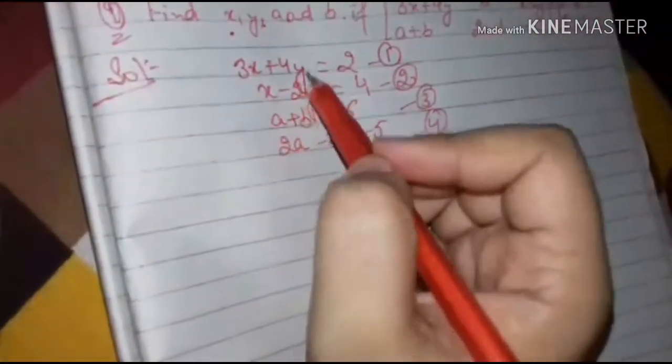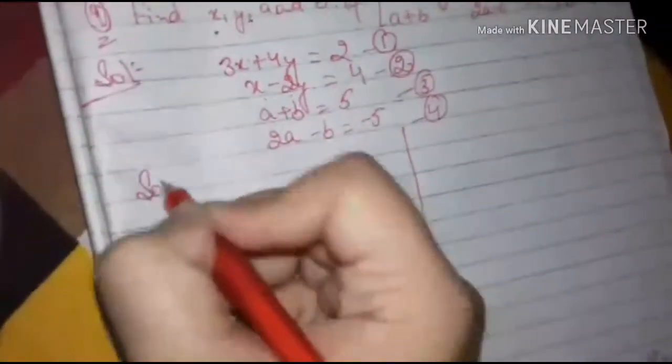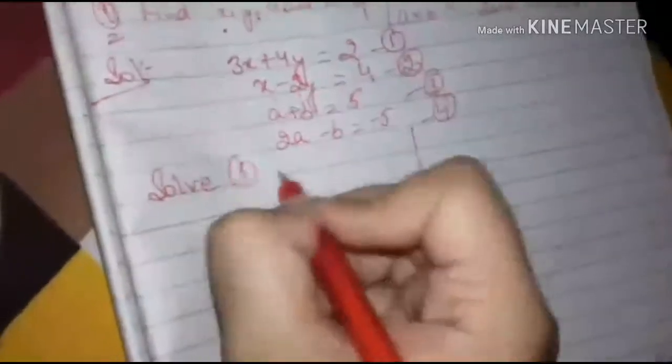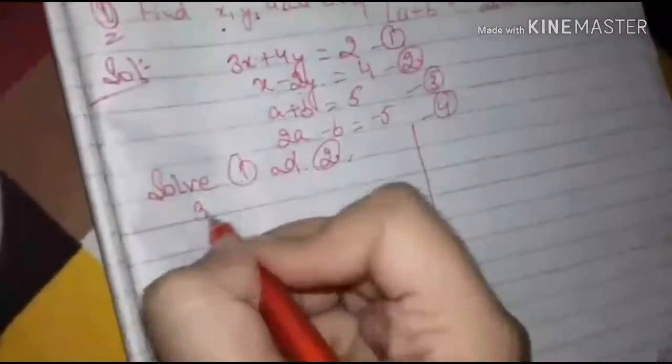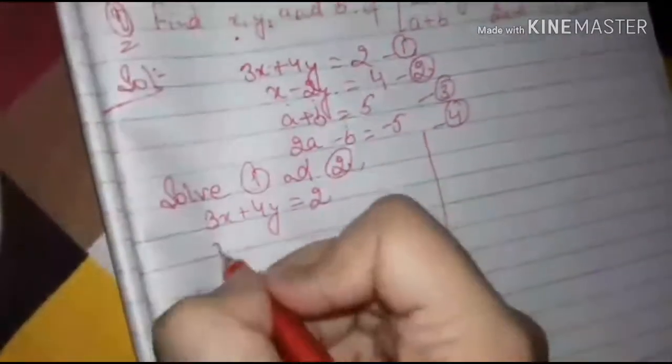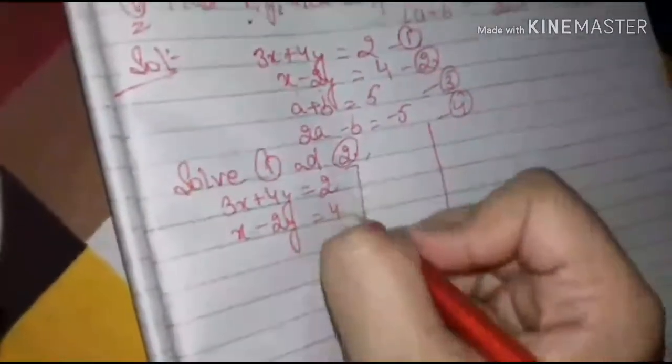Here, equation first and second have the same variables. So solve 1 and 2. 3x plus 4y is equal to 2, x minus 2y is equal to 4.